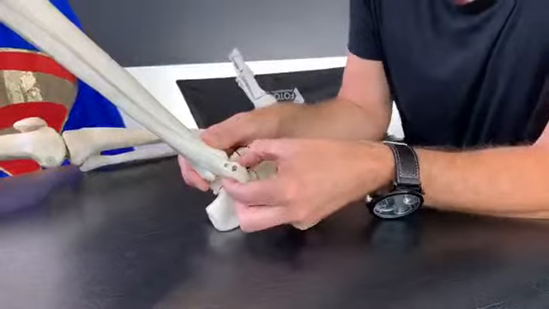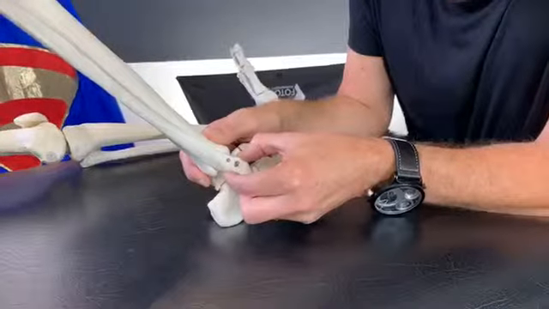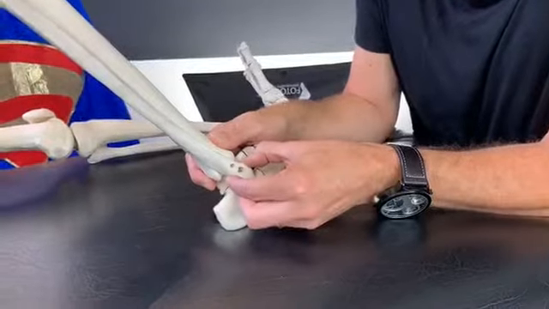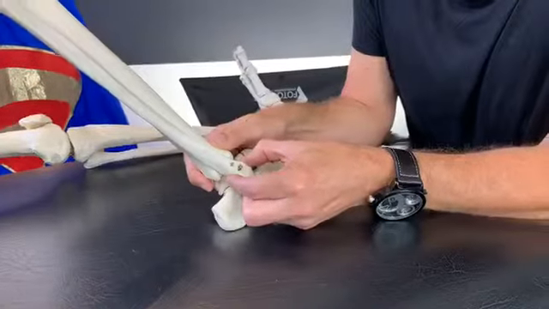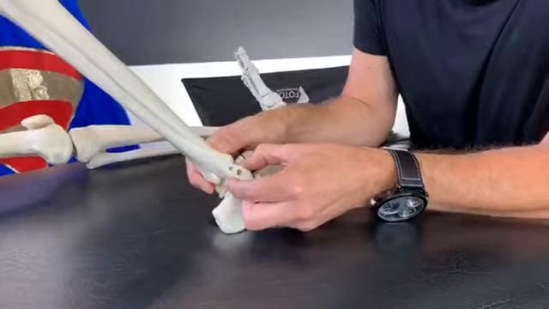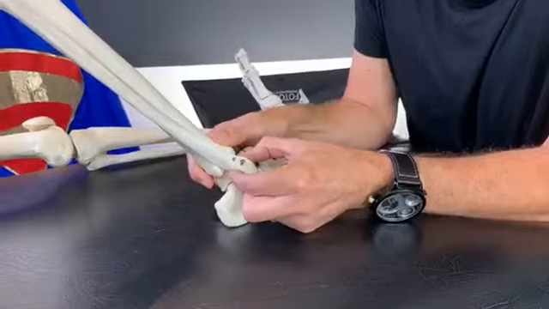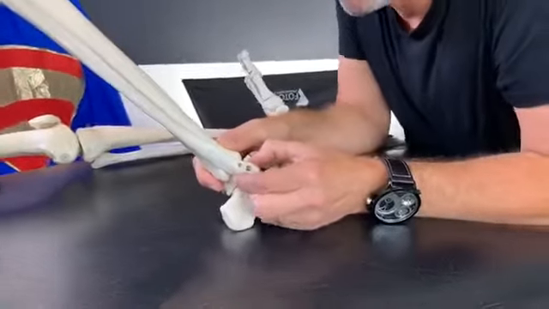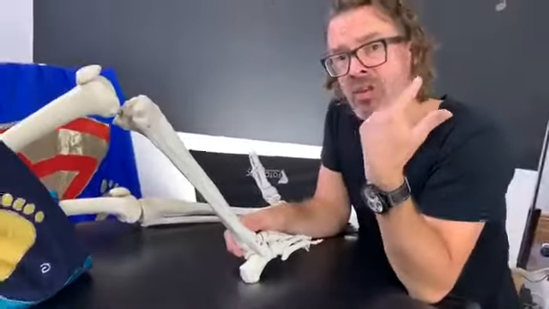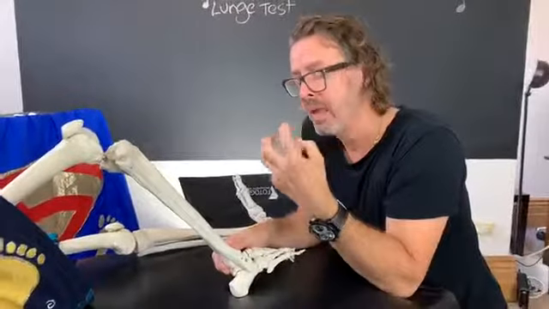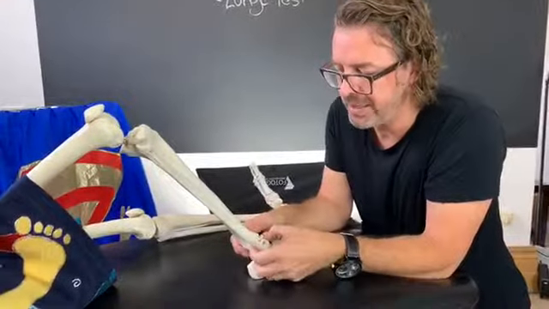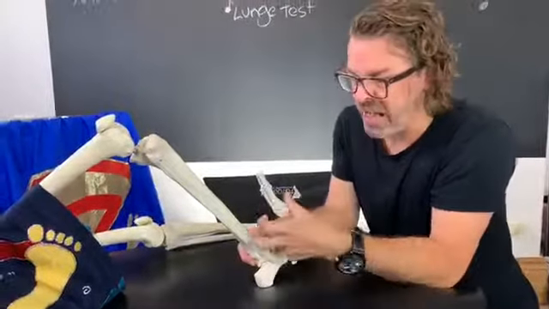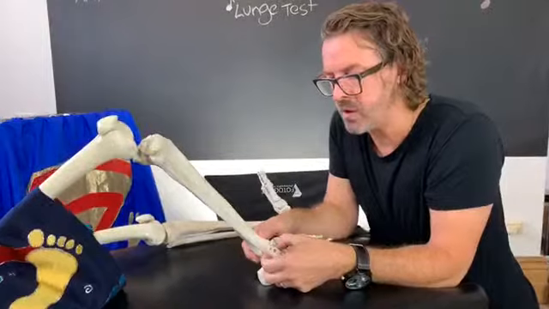But once I'm here, the action is to push 2, 3, back 2, 3. Push 2, 3, pull 2, 3. And what I encourage you to do is say those words in your mind. Because sometimes when practitioners first start doing mobilization, they think either harder or faster is going to get a better result.